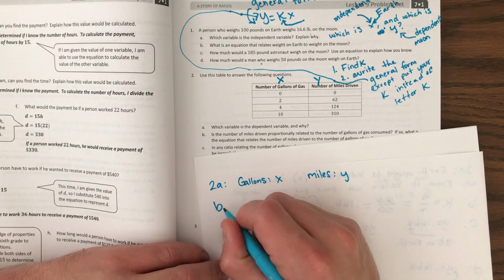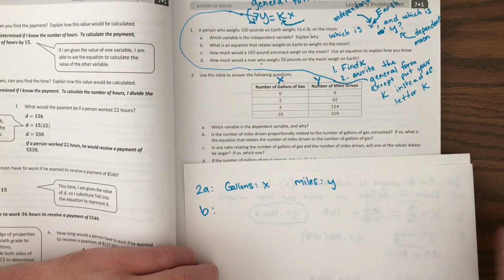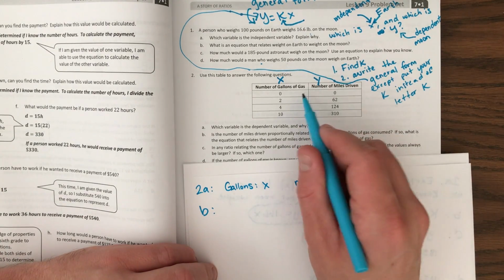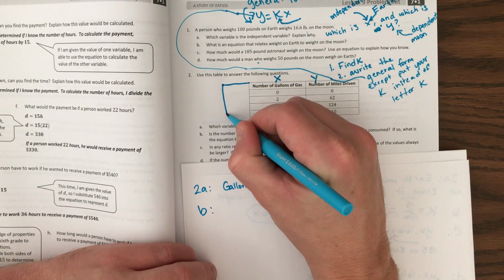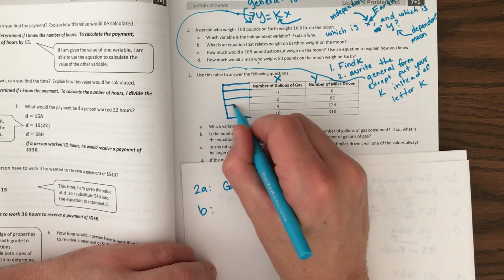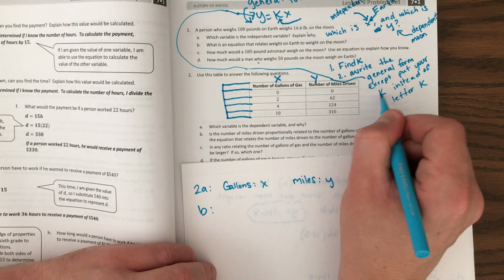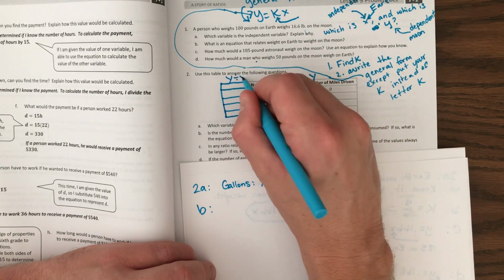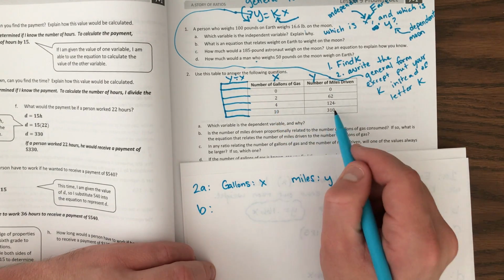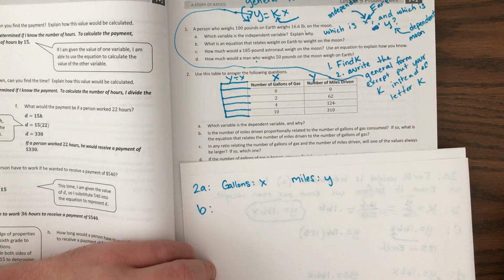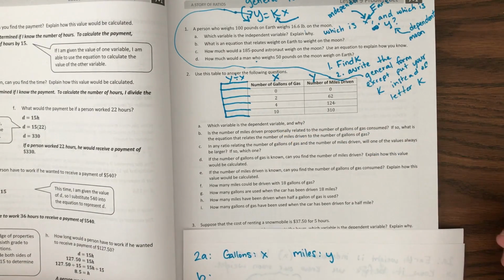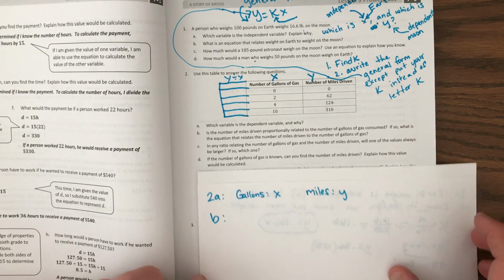And so B says, is the number of miles driven proportionally related to the number of gallons of gas consumed? So essentially they want you to check if this is proportional. You could do that with a table in here, like this. Call this your Y divided by X column. Normally we put it on this side, but I have words over here. Y divided by X. And then just check 62 divided by 2, 124 divided by 4, 310 divided by 10. I'm pretty sure it comes out proportional because otherwise they wouldn't be asking you the rest of these questions. But go ahead and find the K doing that.